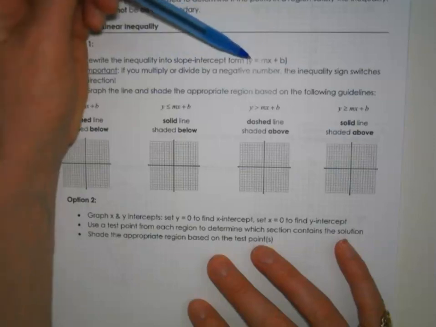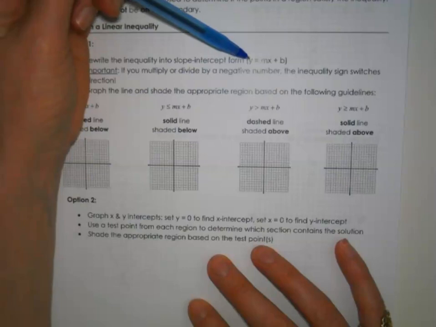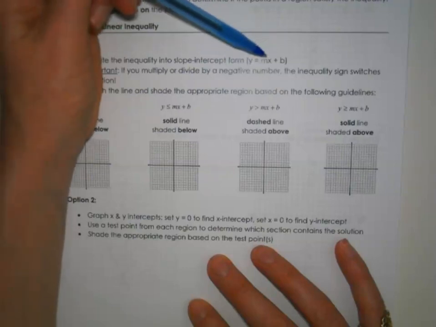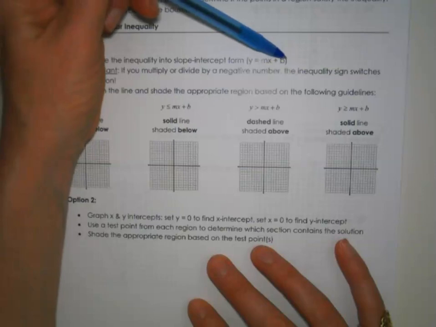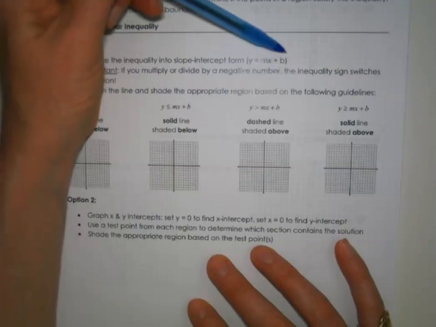Whatever you're given, rearrange it so that y is all on its own, and you're left with a coefficient with an x value and then another number, or maybe no number, which would mean a y-intercept of 0.